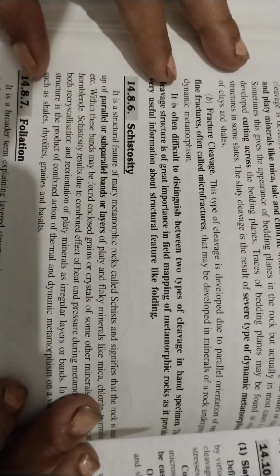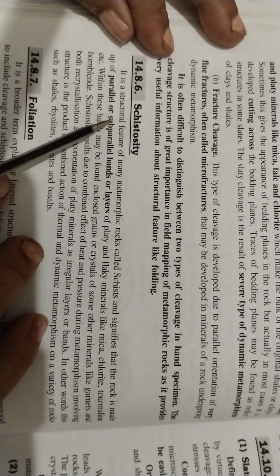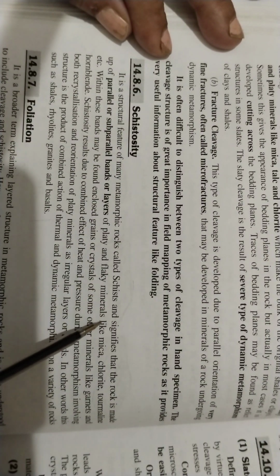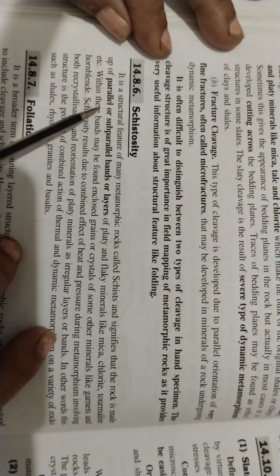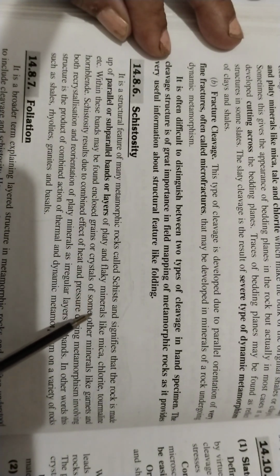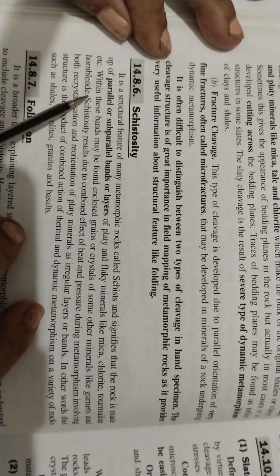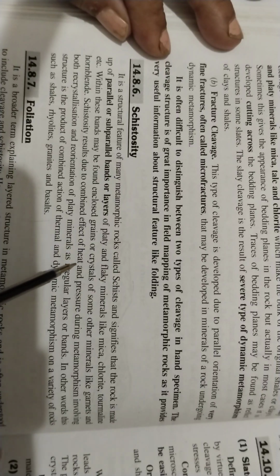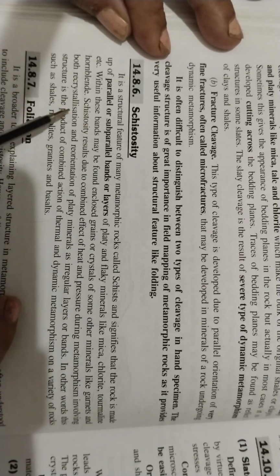Schistosity. It is a structural feature of many metamorphic rocks called schist and signifies that the rock is made up of parallel or subparallel bands or layers of platy and flaky minerals like mica, chlorite, and tourmaline. Within these bands may be found enclosed grains or crystals of some other minerals like garnet and hornblende.